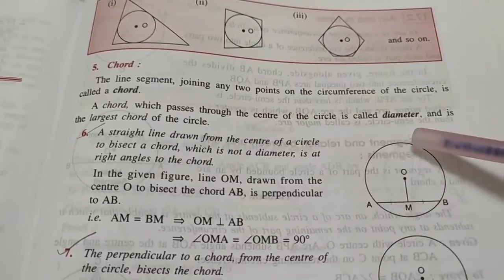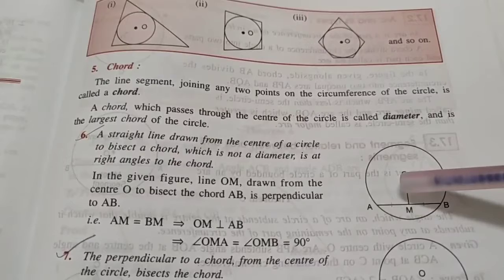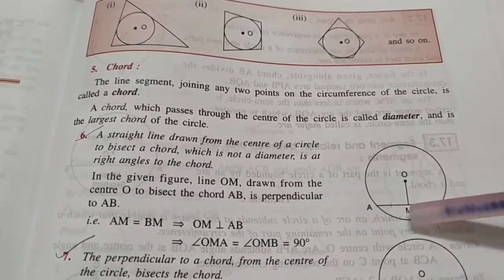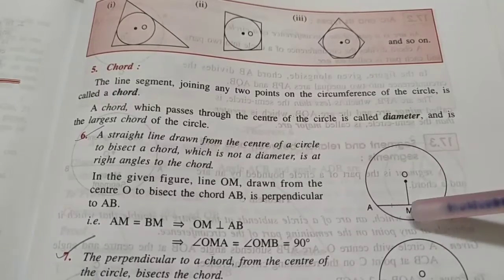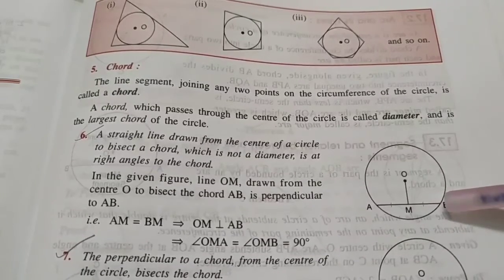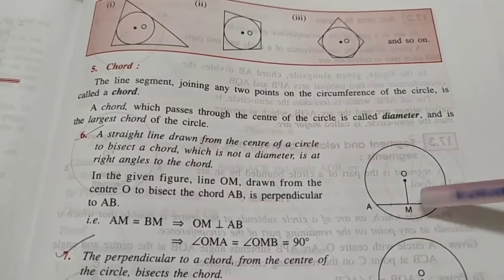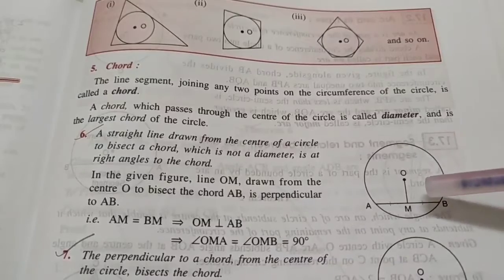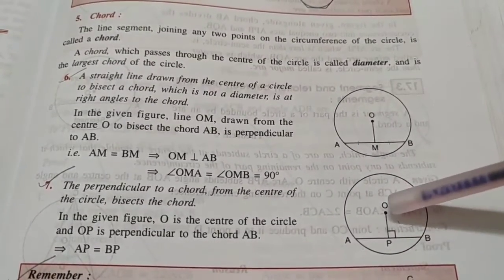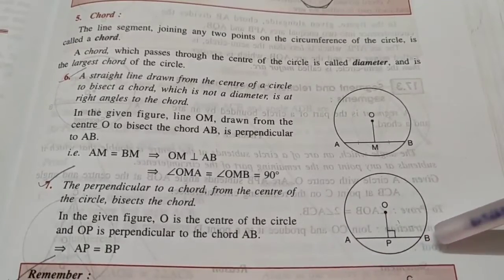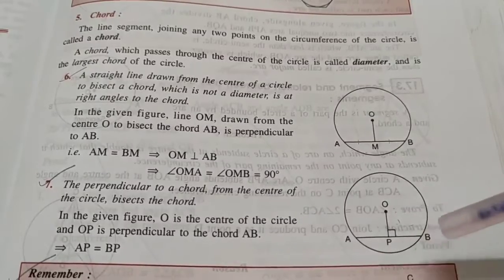In a circle, if we have a chord AB, any chord, and from the center of the circle we draw a bisector, that is M is the midpoint, then that would become perpendicular to the chord. So angle OMB will be equal to angle OMA, which is 90 degrees. The converse is also true. So if I have a chord AB and from the center O I draw a perpendicular to the chord, then it will also bisect the chord, that is P will be the midpoint of AB.